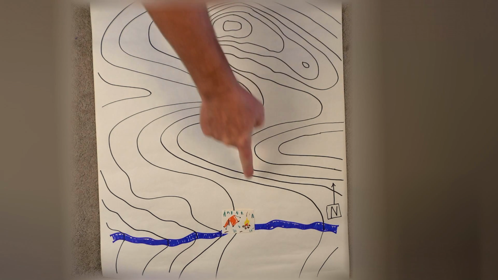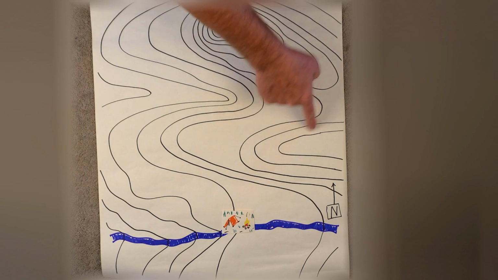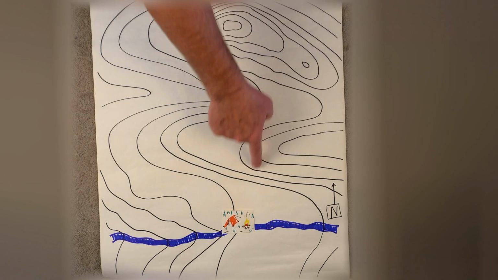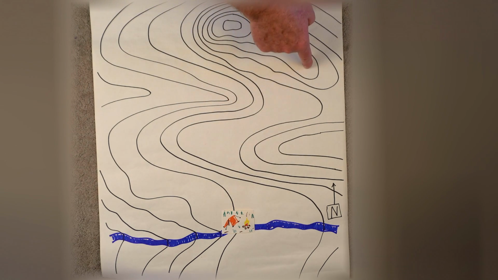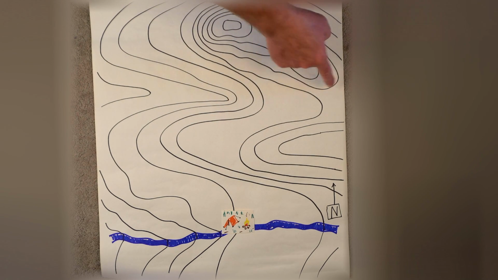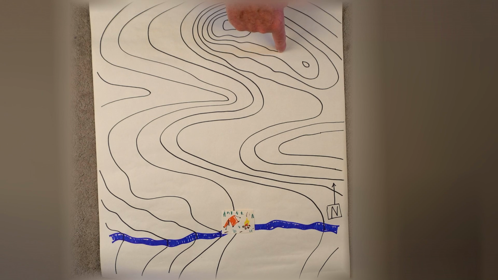Because here's what can happen. Am I going to deviate from my path this way, or am I going to deviate from it this way? I don't know, because I'm trying to go this way. So I may find myself here, and I may find myself here.